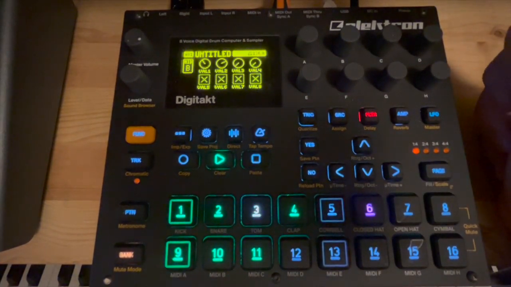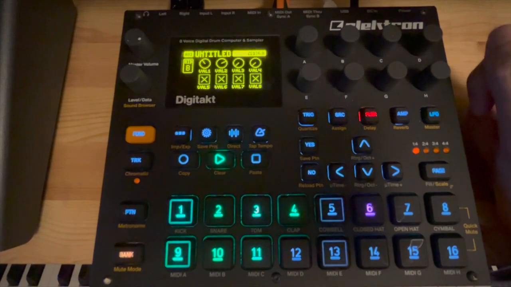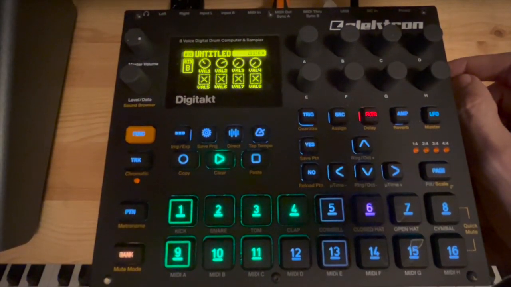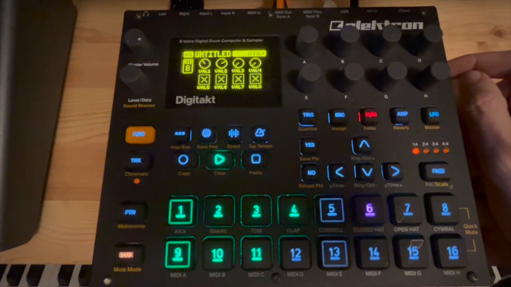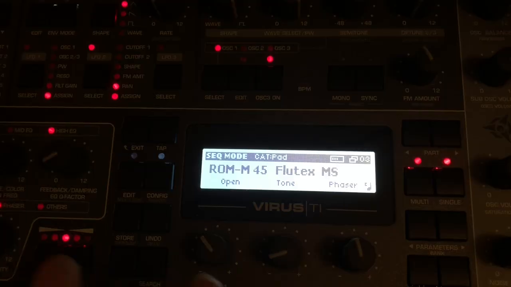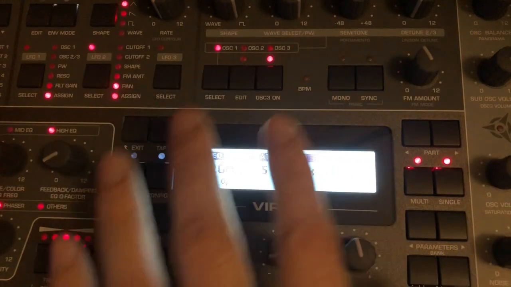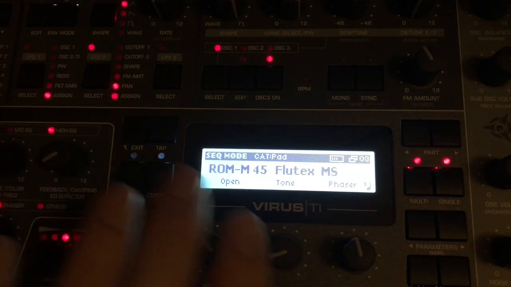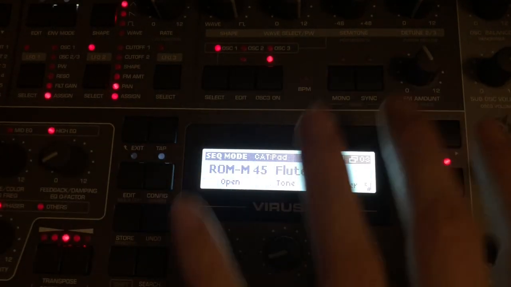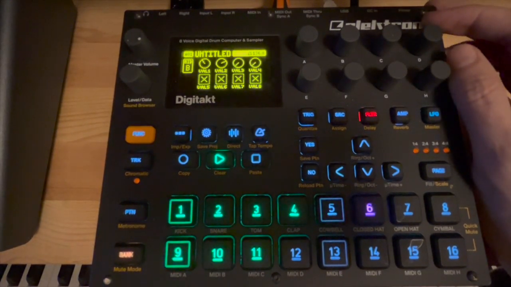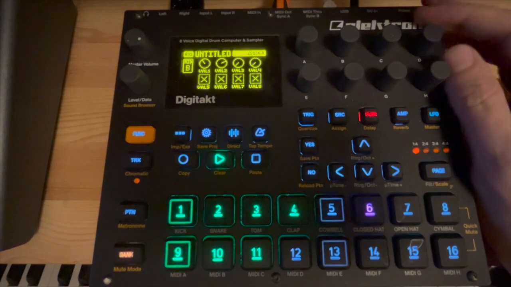Noise is basically it. We're making some noise. It's all being controlled by the Digitakt. Really not doing very much at all with the Virus over here. But if you wish to, you can still use all of the features of the Virus. You can use the mod matrix, you can use the effects, you can play with your delay and your reverb on any of these parts. And it will just work. I hope that's useful.